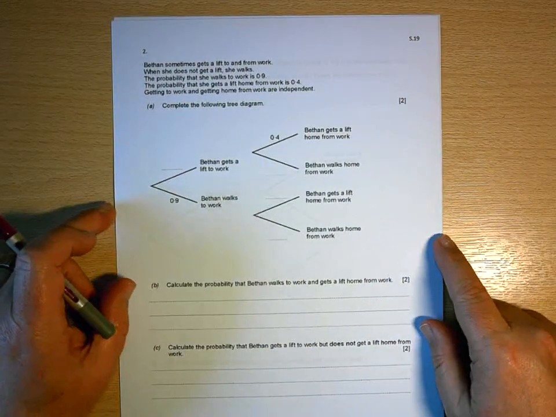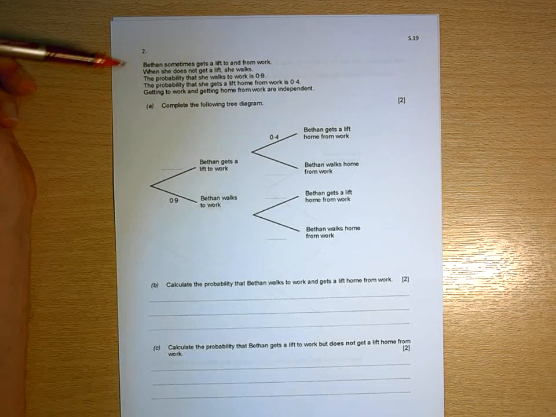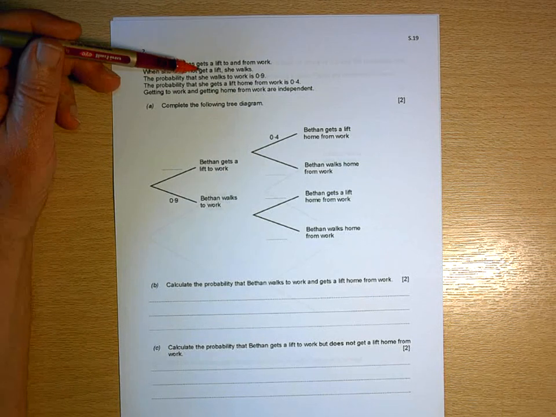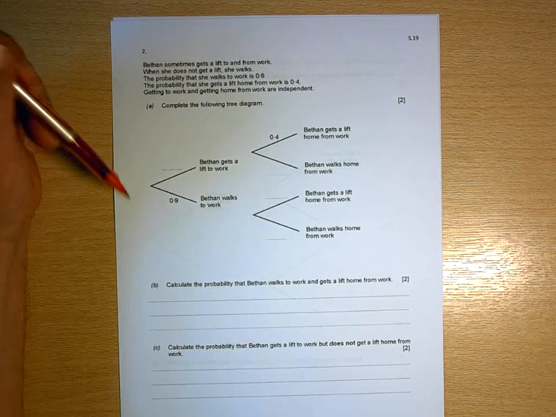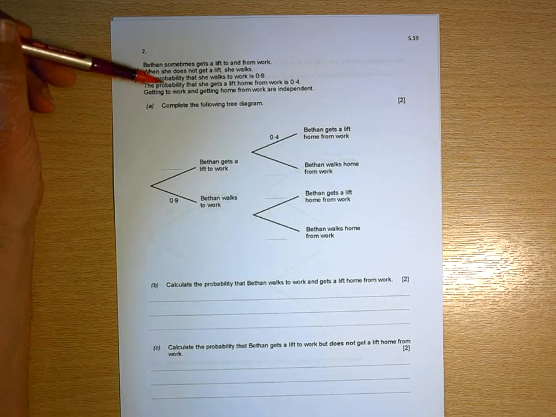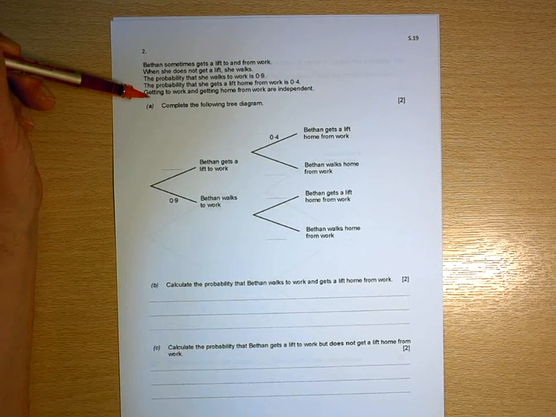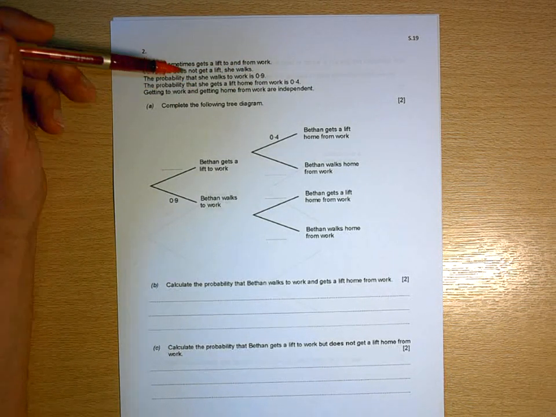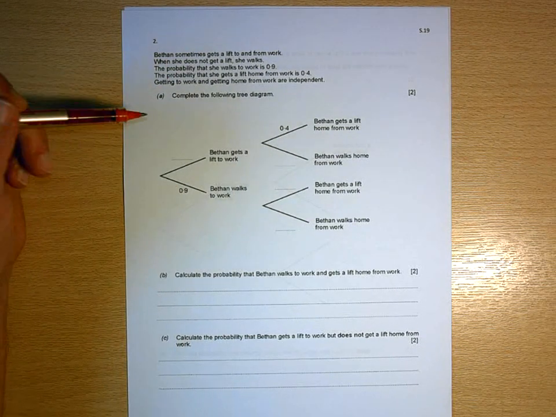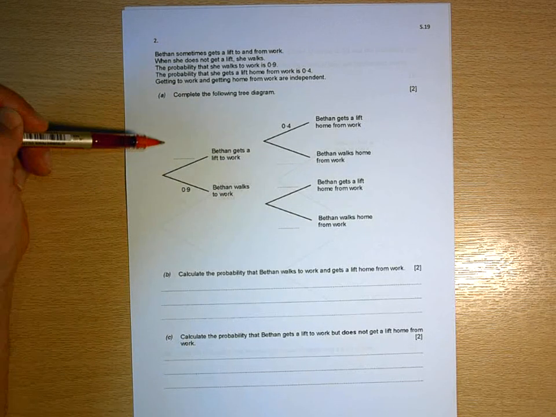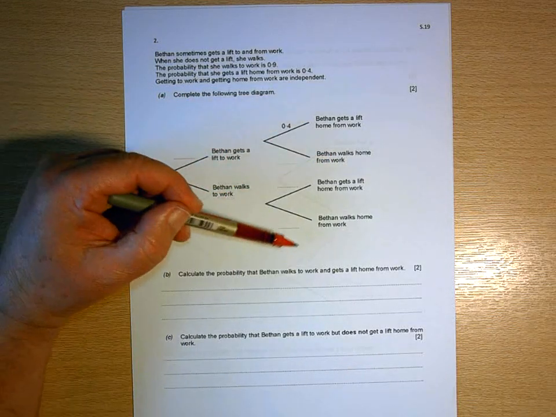Question 2. Bethan sometimes gets a lift to and from work. When she does not get a lift, she walks. The probability that she walks to work is 0.9. The probability that she gets a lift home from work is 0.4. Getting to work and getting home from work are independent, so they don't affect each other. Complete the following tree diagram. So you can see here that the first event is how she gets to work, and then the second event is how she gets home.